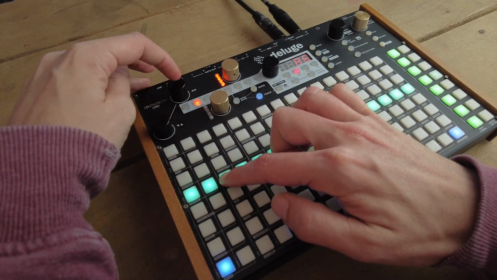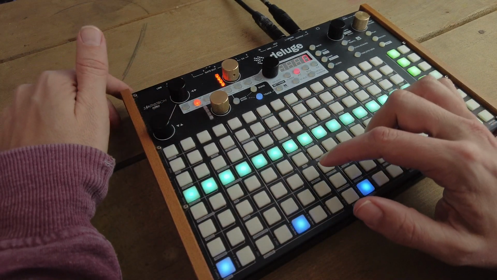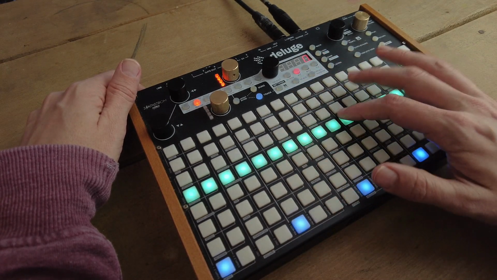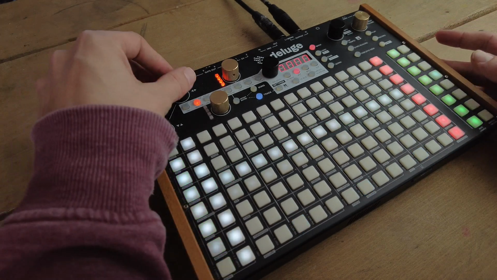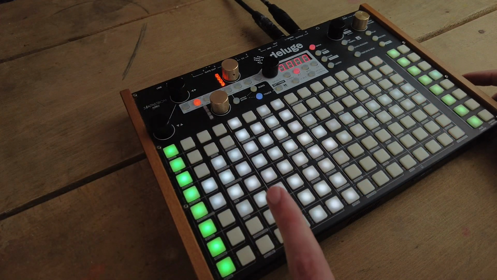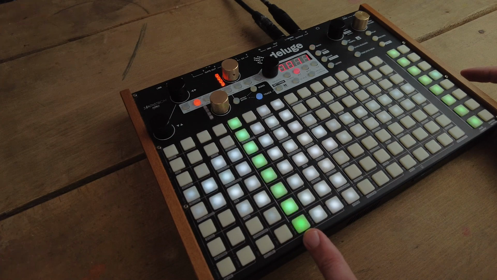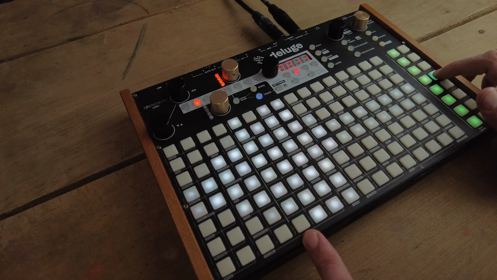I'm increasing the velocity for the offbeat maracas here. And then to make it more like a hi-hat and less like a maraca, I'm going to just change the starting point of the sample here so it comes in quick.